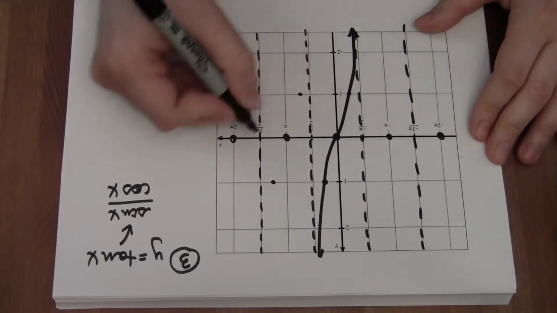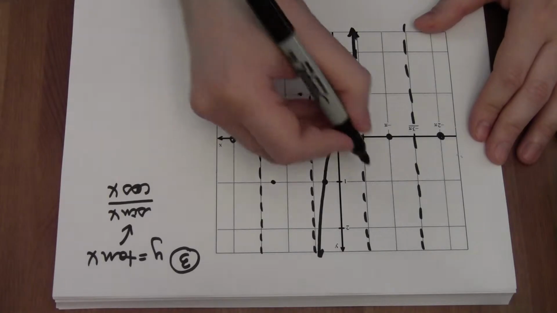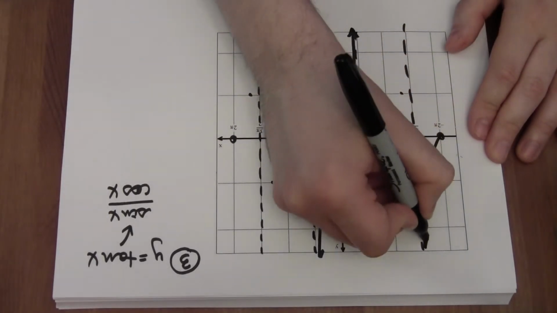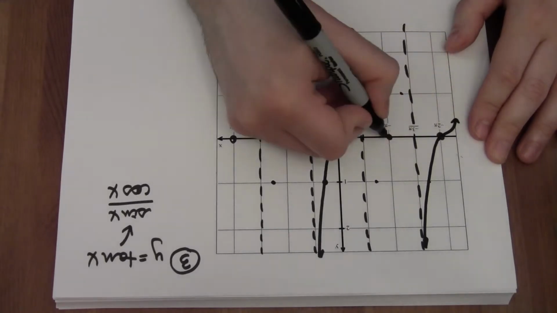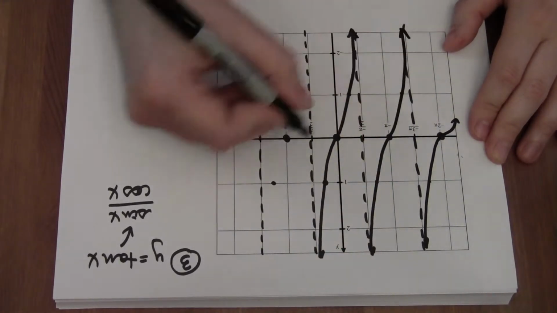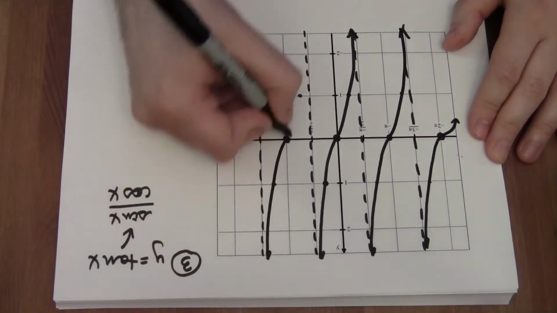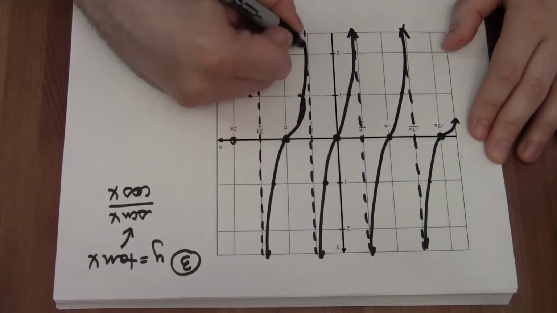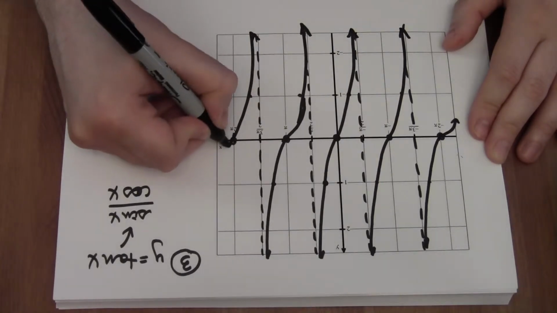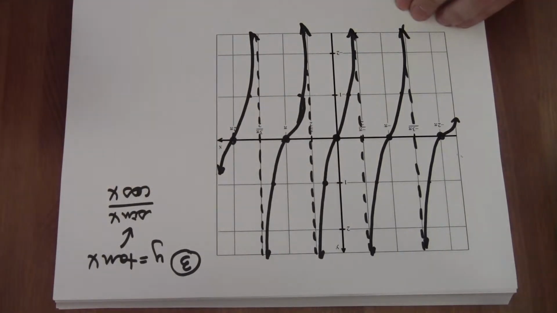I'm going to continue the same pattern between all pairs of asymptotes. My graph will look something like this for the tangent of x.